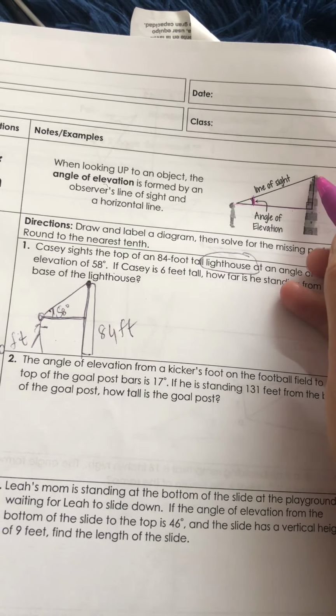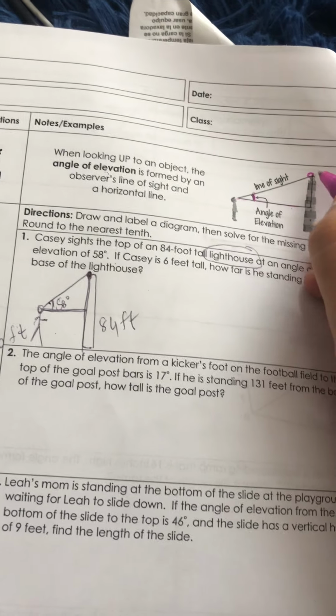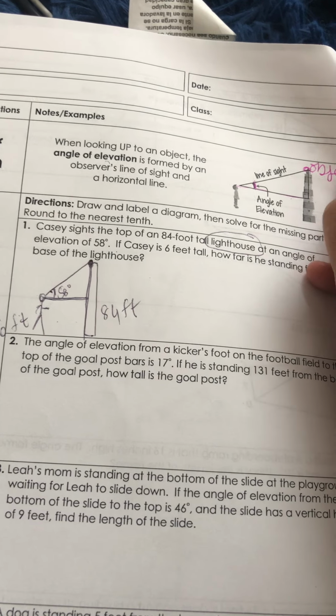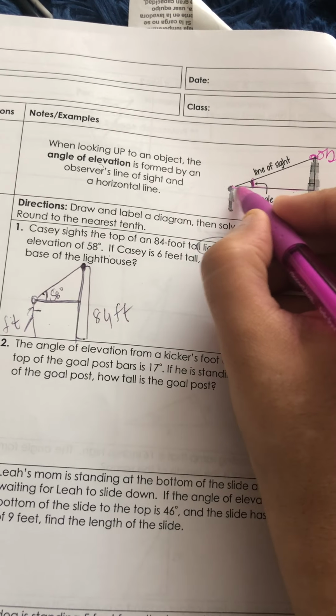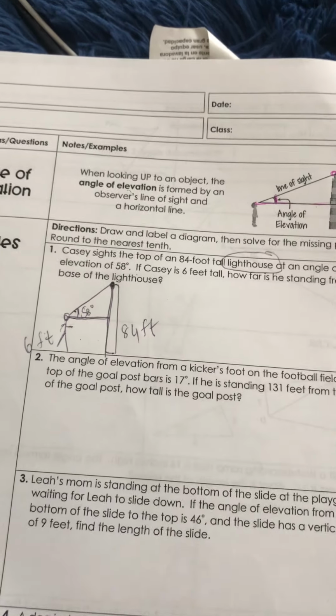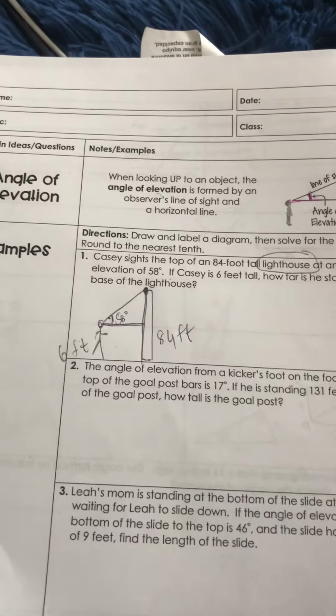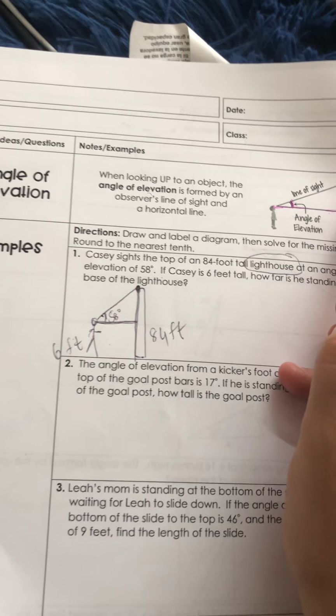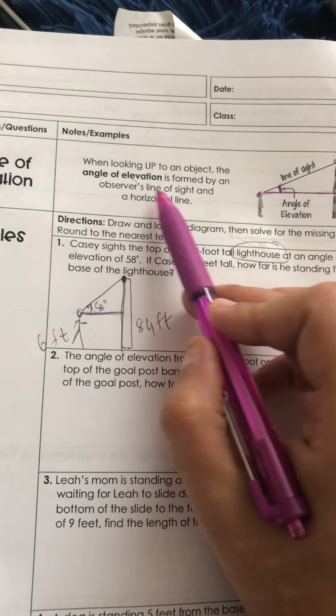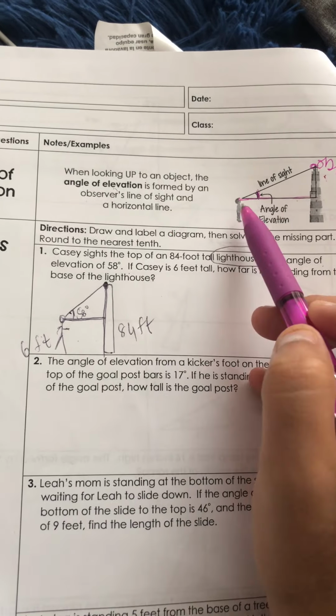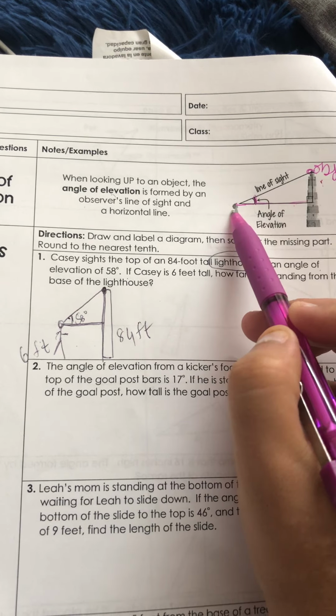This is the line of sight to the object. If you want to look up at this object, and this is the horizontal when you stand straight and look straight, then this is the angle of elevation. It's formed by an observer's line of sight and a horizontal line.